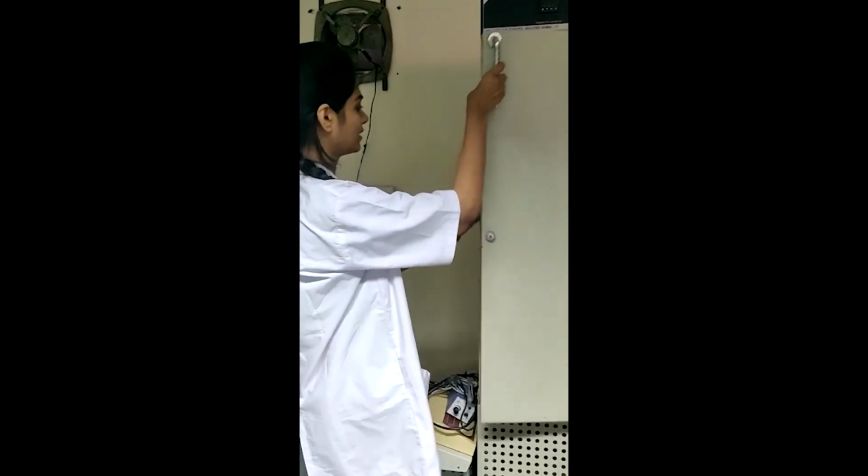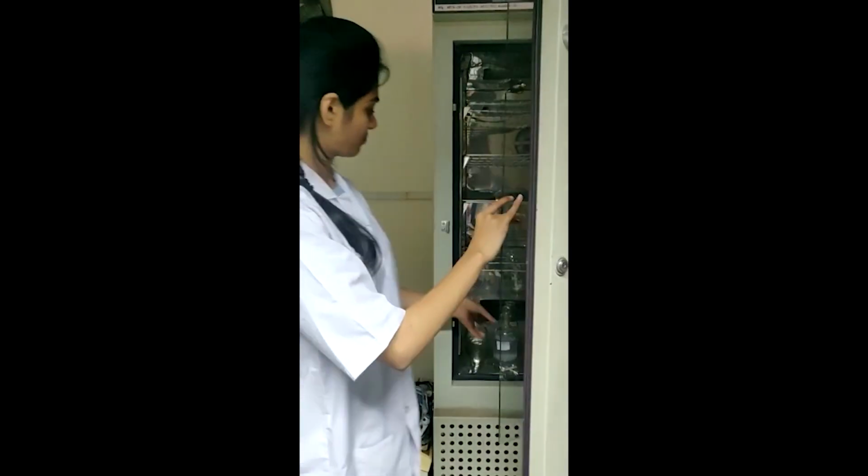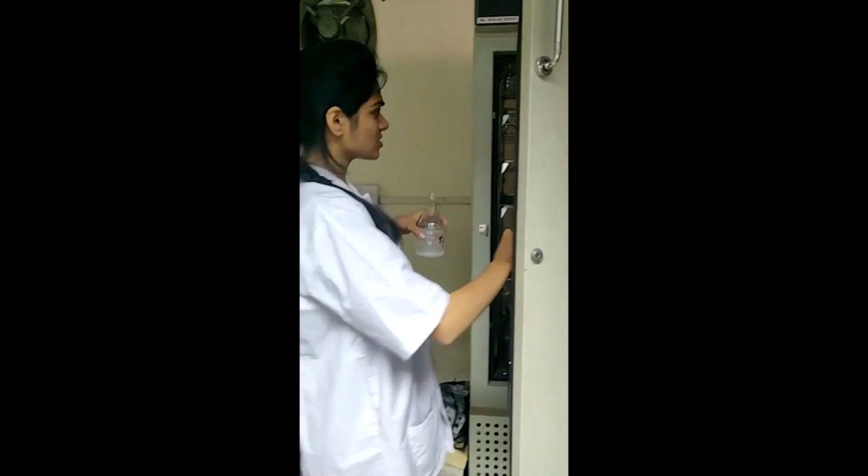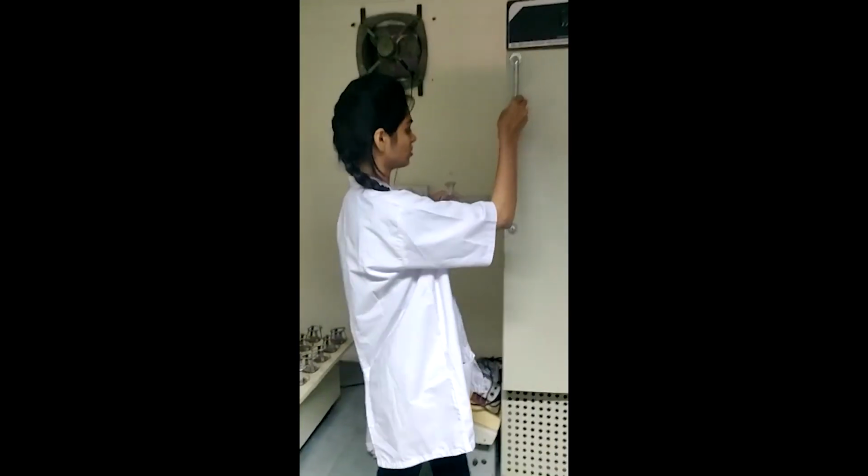We kept it in the incubator for 30 minutes. Now after 30 minutes, we'll take out the BOD bottles. We'll take a sample of this and we'll perform residual chlorine and COD experiments on it in the way we did it in the first semester. After that, the readings were noted.